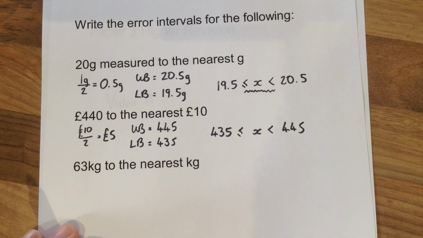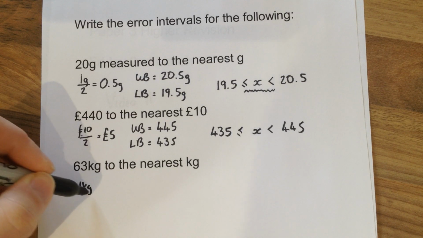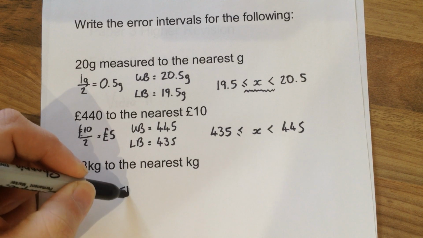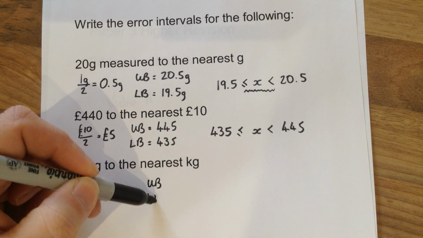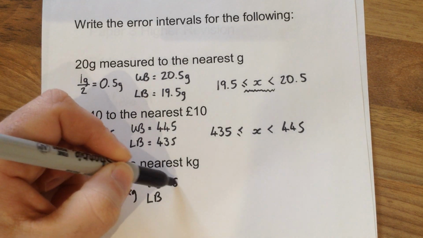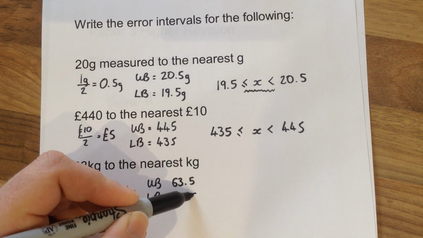So same idea with the last question here. To the nearest kilogram, so 1 kilogram, half it would be 0.5 of a kilogram. So our upper and lower bound is 0.5 above and below the 63, so 63.5 and 62.5.